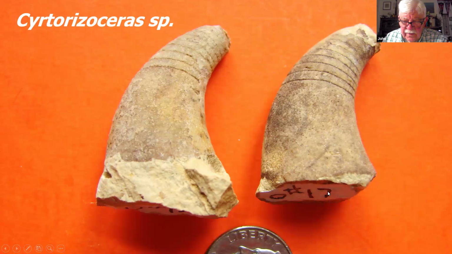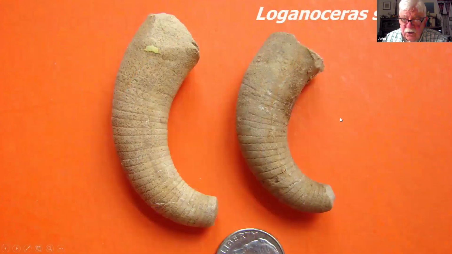It tells me that I got these at the State Line Quarry, west of South Beloit, Illinois. The state line is the road leading to the quarry. Believe it or not, one side is Wisconsin, and the other side is Illinois. Yes, we got weird states. Here's Loganoceros.